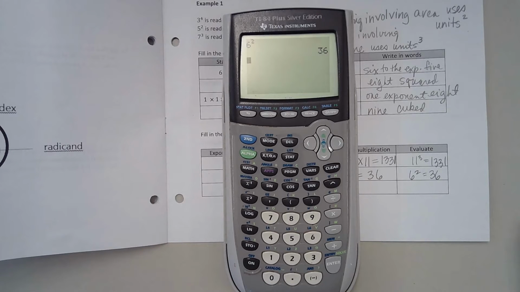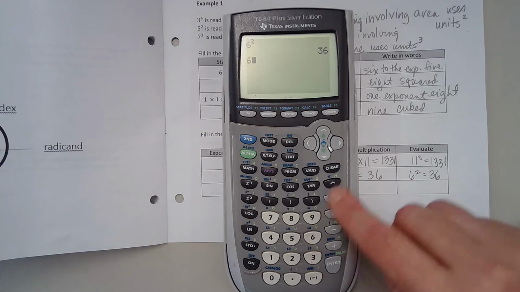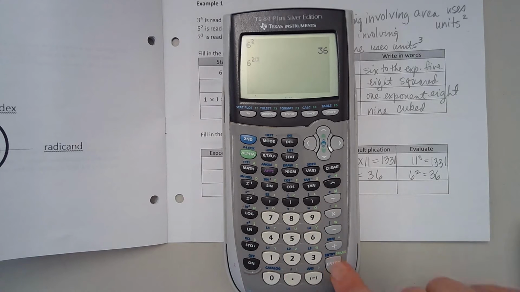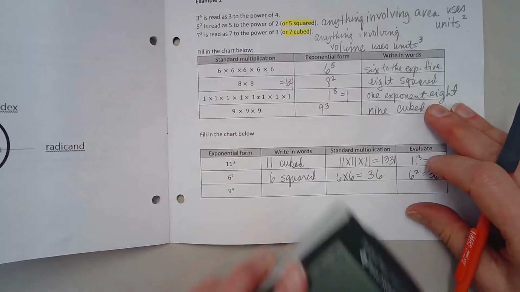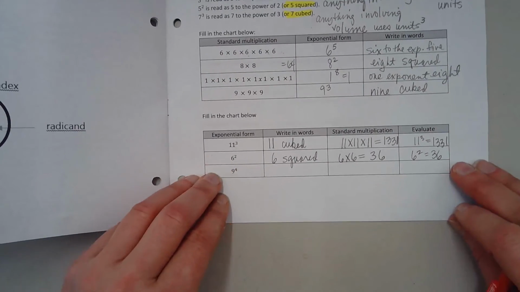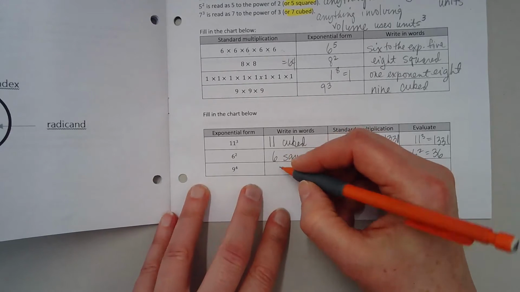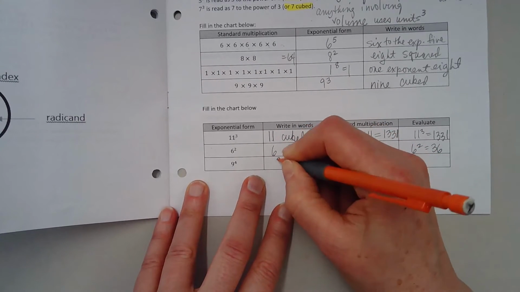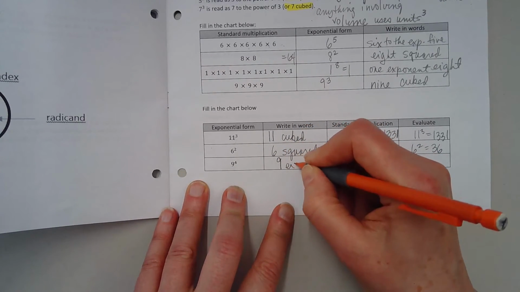Did you do the caret and then press 2? Sorry. Yep, that's all I did. 6 caret 2. Okay, gotcha. Has everyone found the exponent button on their phone or calculator? Okay, what about this? No? Okay, I'll come around. 9 exponent 4.